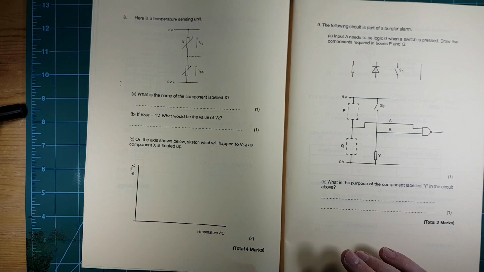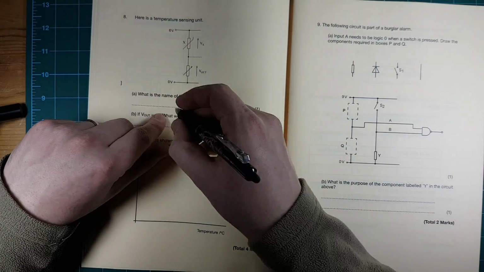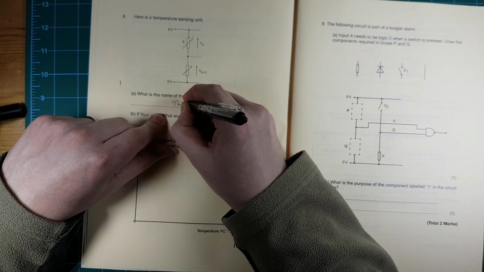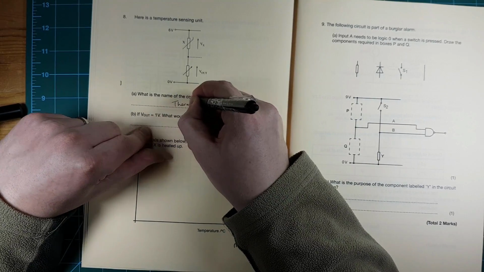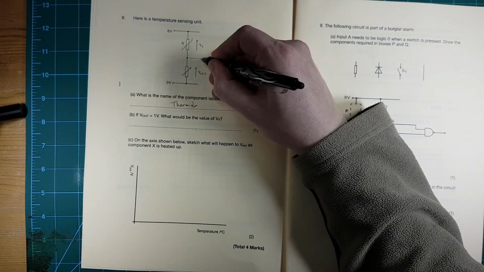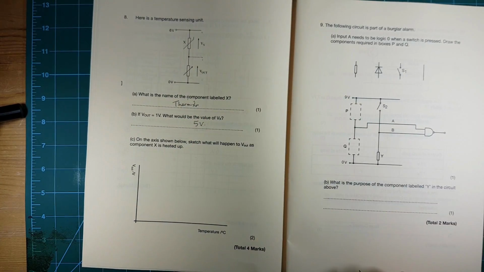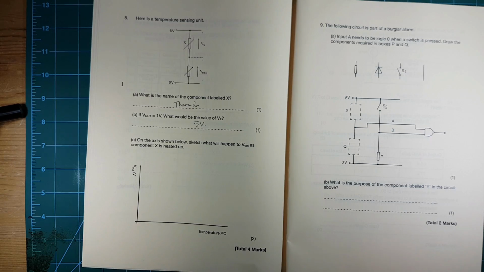Here's a temperature sensing unit. Hooray! What is the name of the component labelled X? That's the thermistor, you just need to know it. If Vout were 1 volt, what would be the value of Vx? Well, if that's 1 volt, you've got 5 volts left, so that's got to be 5 volts. What would happen to Vout as component X heated up?